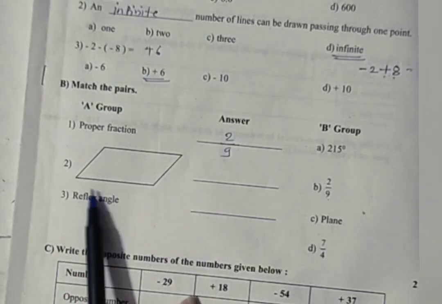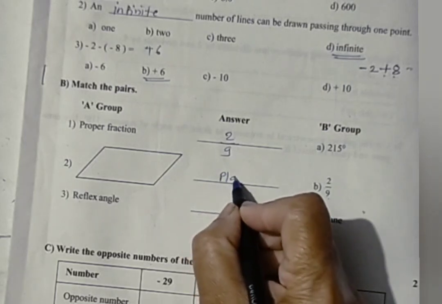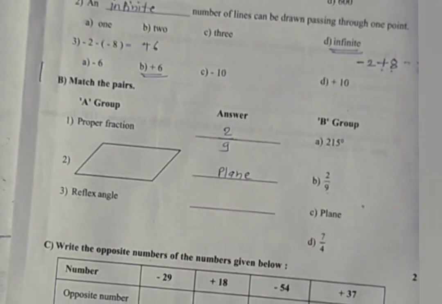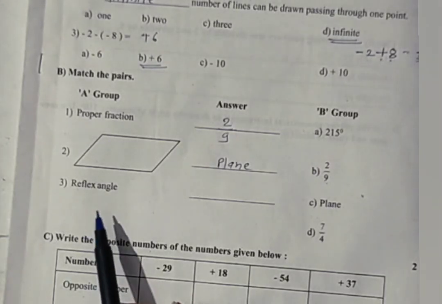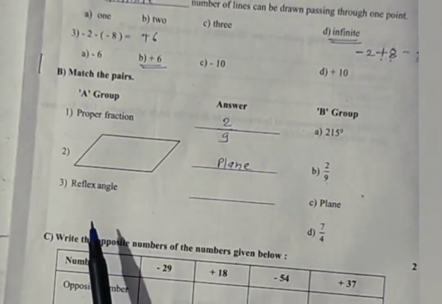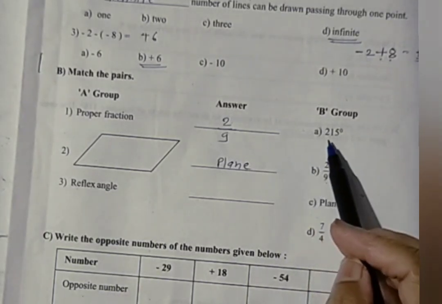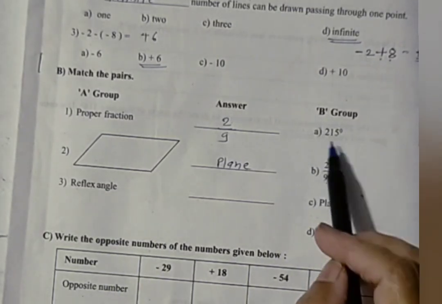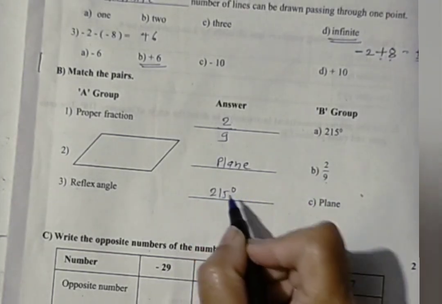Second, this is the figure of plane. Reflex angle. Reflex angle is greater than 180 degree and less than 360 degree. So greater than 180 degree and less than 360 degree is 215 degree.